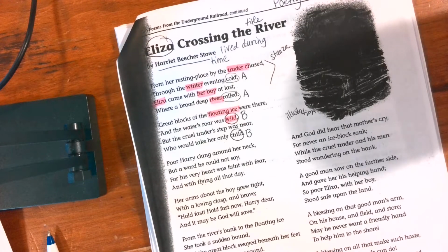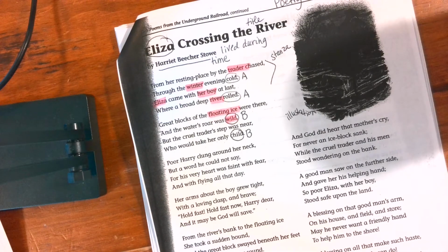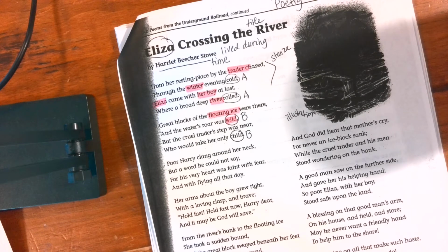Poor Harry clung around her neck, but a word he would not say, for his heart was faint with fear and with flying all that day.